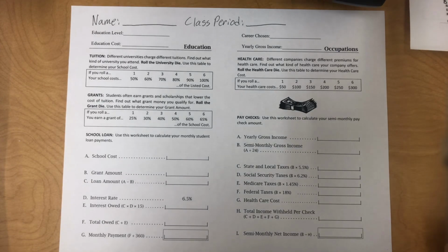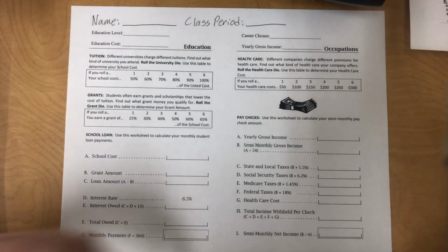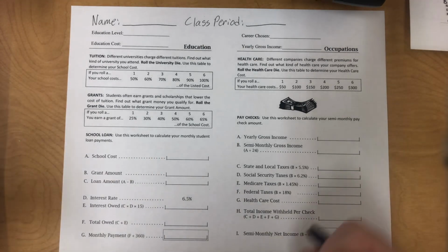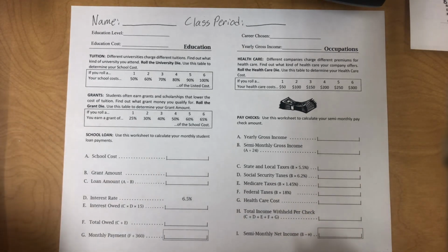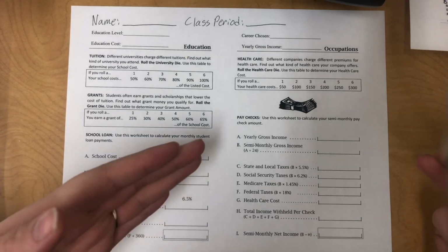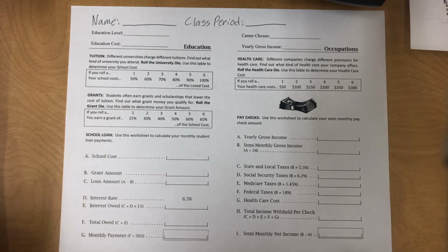This video is for part 2 of the Game of Life assignment. In part 1, we calculated your utility costs and your shopping expenses. In part 2, we're going to choose an education, an occupation, and figure out what our school loan cost is and what our income is.